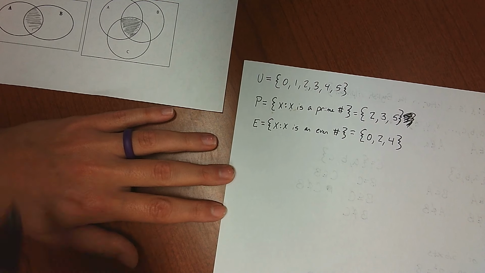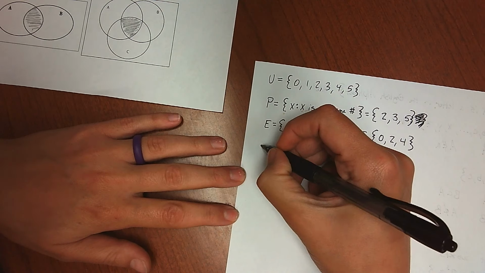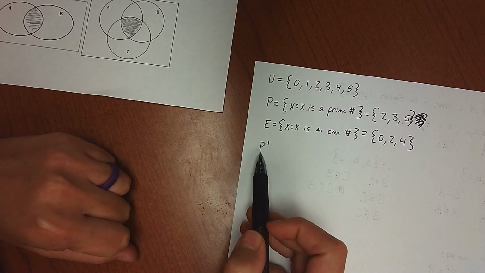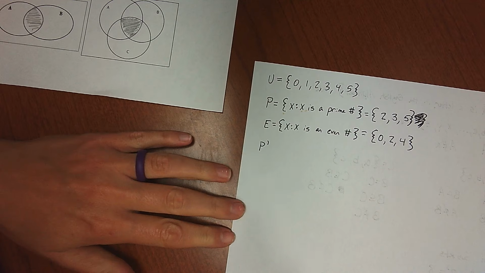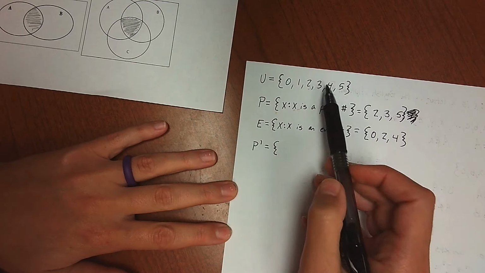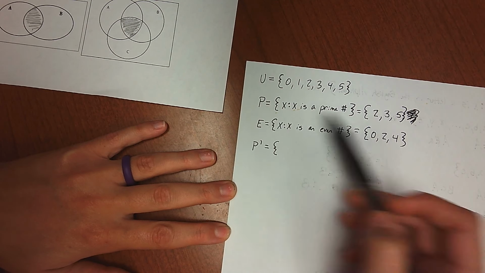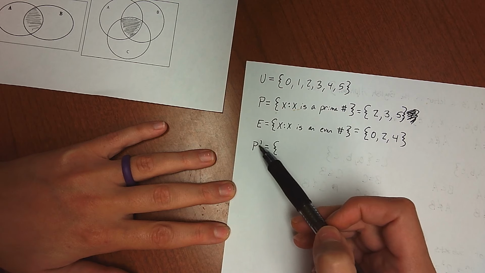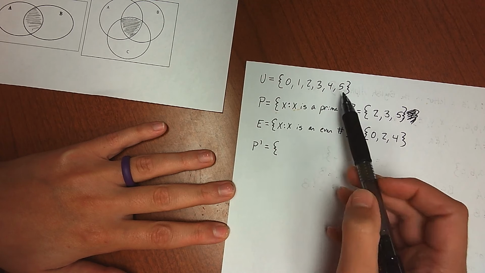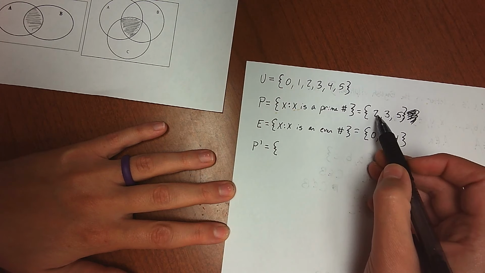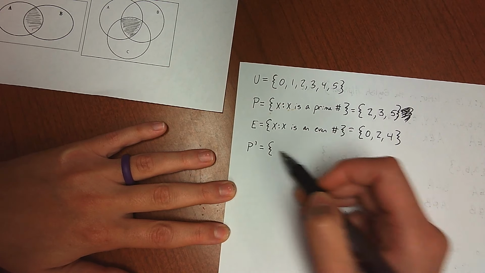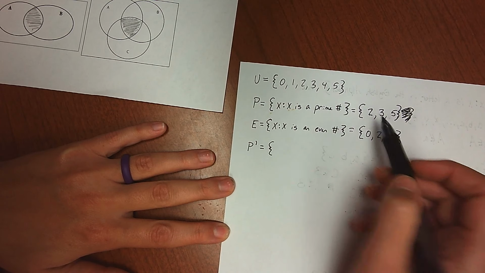All right, now, also in your vocab, it talks about complements. So I can denote a complement with a P and then this little apostrophe. This is pronounced P naught, or the complement of P. All I need to do is look at what elements I have in my universal set and what I have in my other set, in this case set P. The complement of it is going to be anything that is not in P, but it is in U. So 2's in P, 3's in P, and 5's in P. Those are not going to be in the complement of P. But anything that isn't one of those will be.